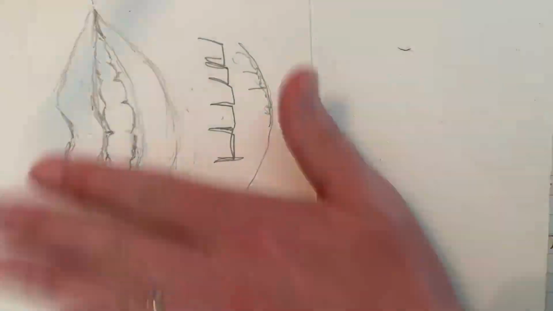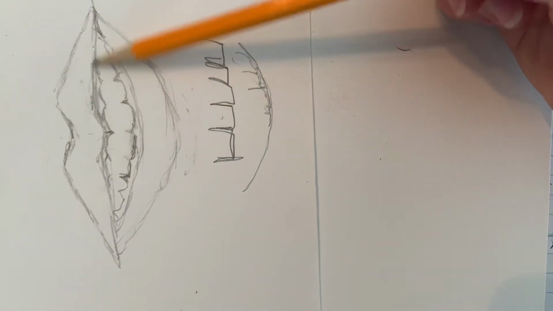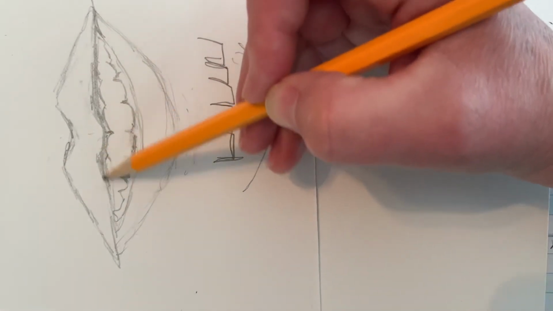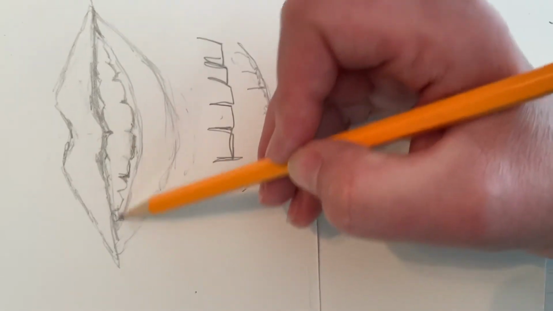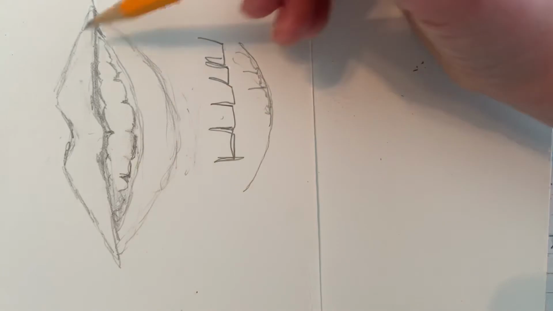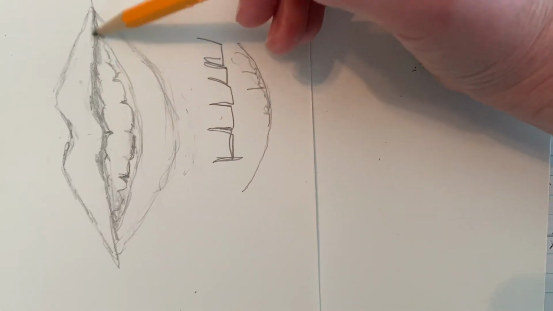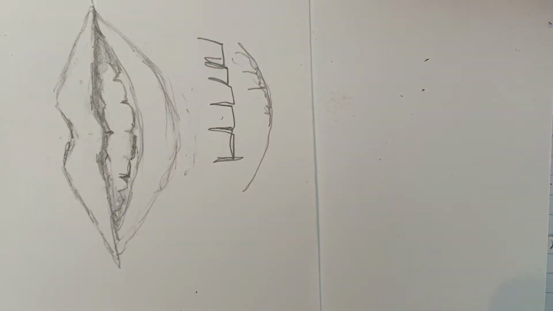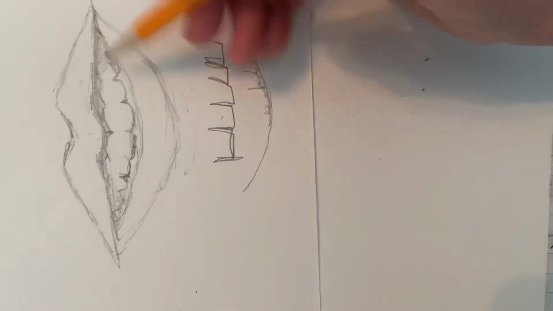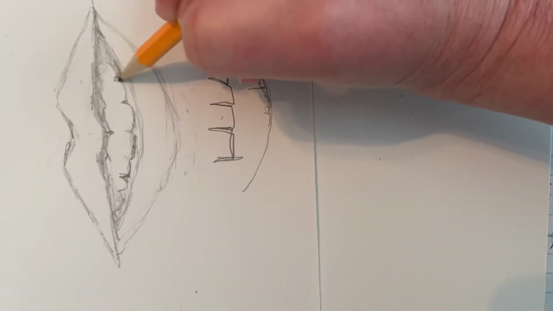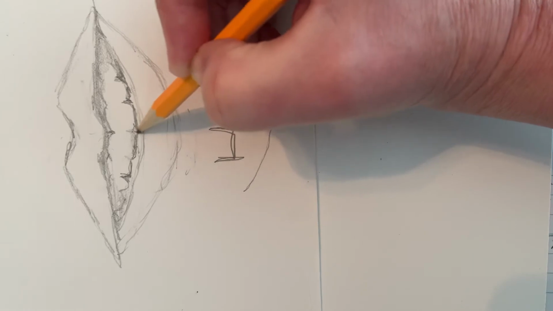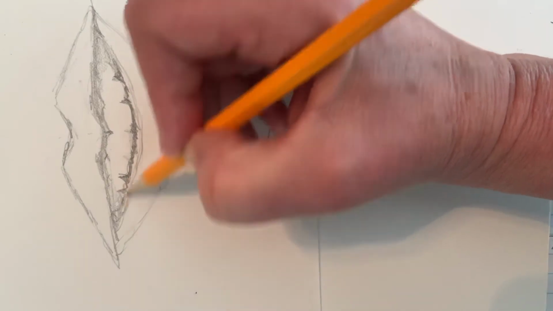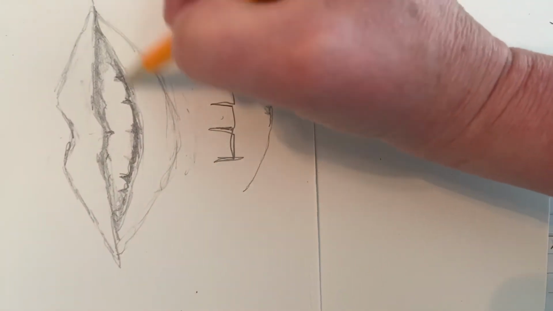All right, so for that reason, what I'm going to do is give a little cast shadow under where the lip meets the gum. And I want these teeth to be in a little bit of shadow. And this is a real beginner thing here. Okay, notice I did not outline these teeth. You might be able to put some darkness in here. I did not outline the spaces between each tooth. I'm giving them depth.